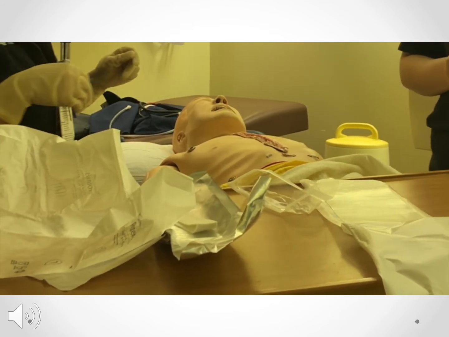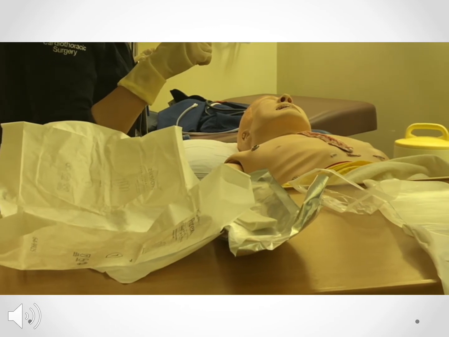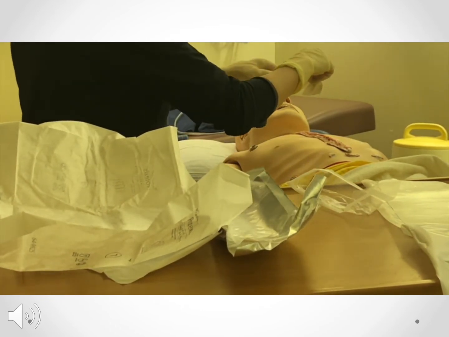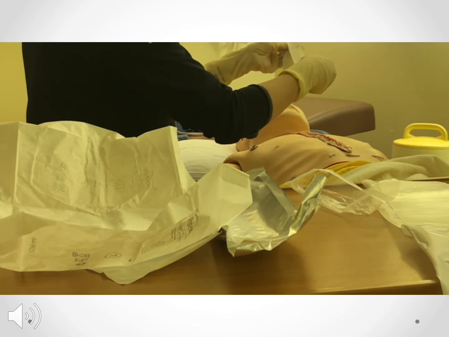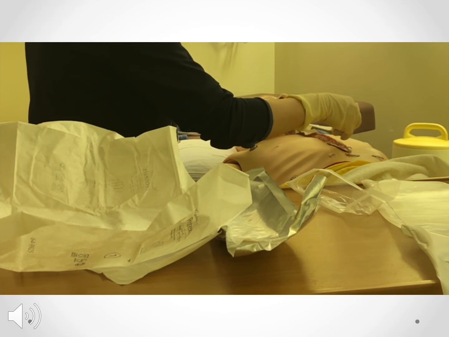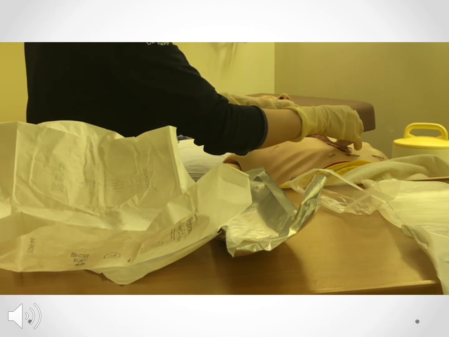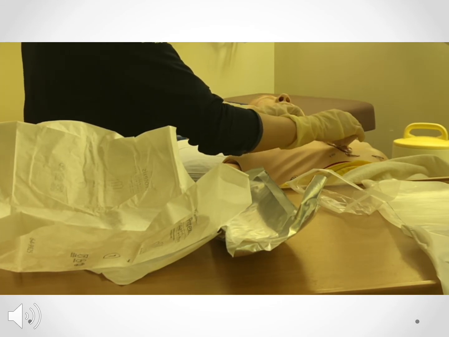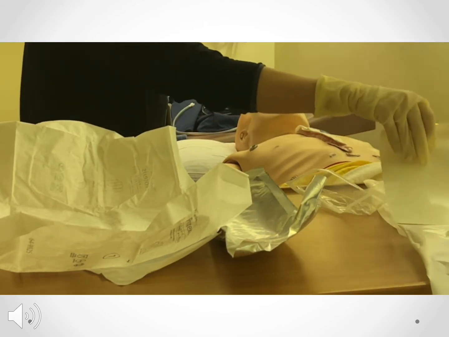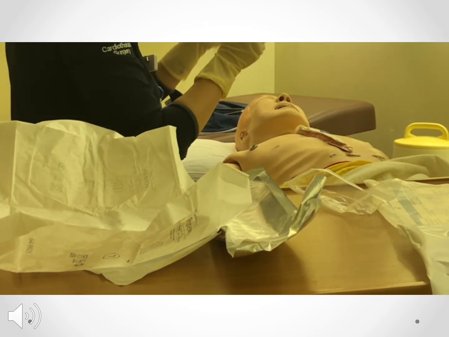She will now place the alginate dressing down the sternal wound. And now placing the transparent adhesive dressing over the top.